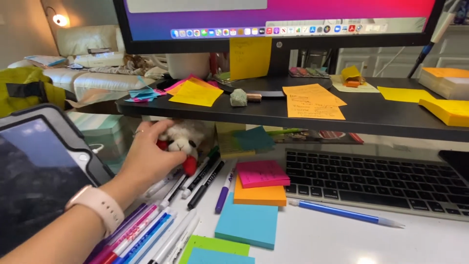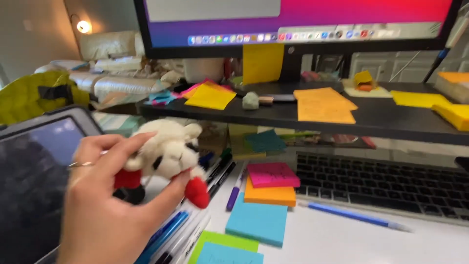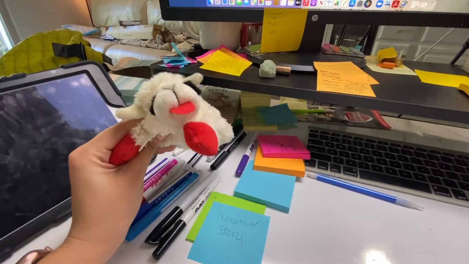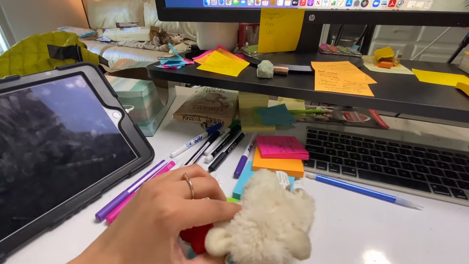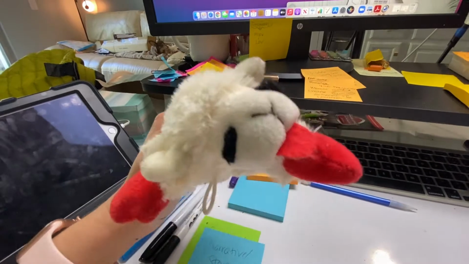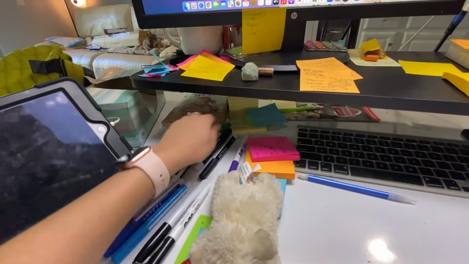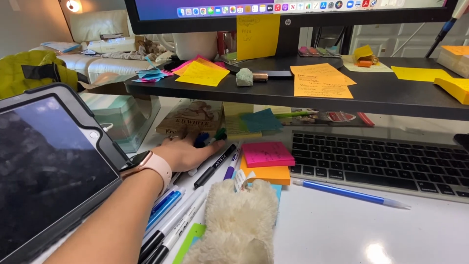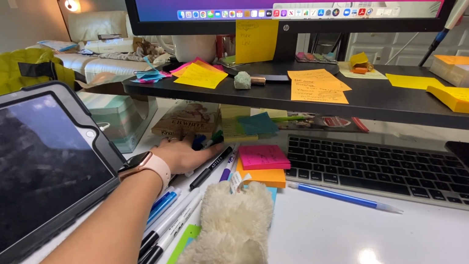Here I have Lamb Chop. We use Lamb Chop as a reading partner. So the kids can pick a stuffed animal, and when they read, they can whisper ideas and things to them. This is just a book that I have here to model reading. Honestly, I never get reading done when they're reading.